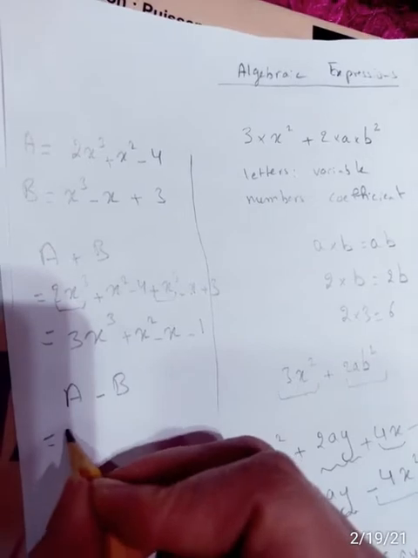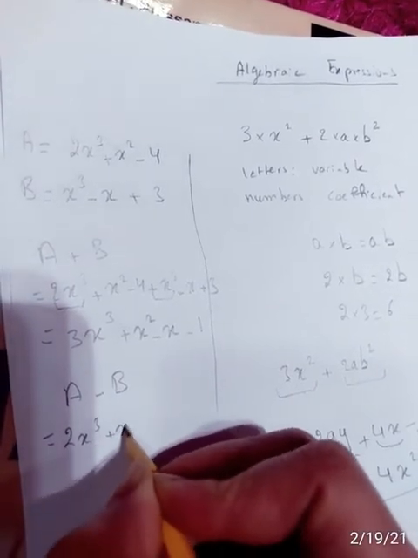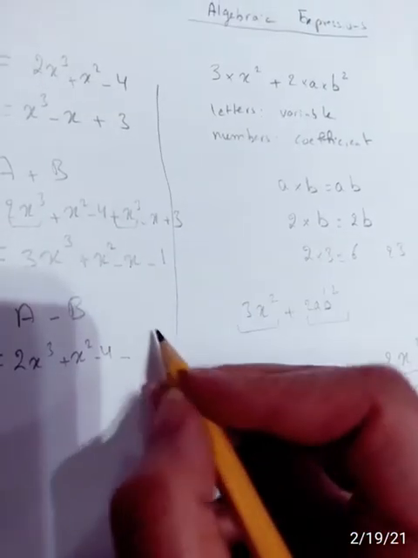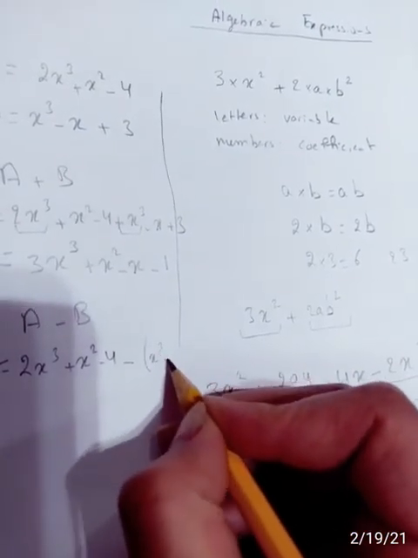For example, I have a minus b. I should write a minus b, meaning the minus changes the signs. So I put b in a bracket.